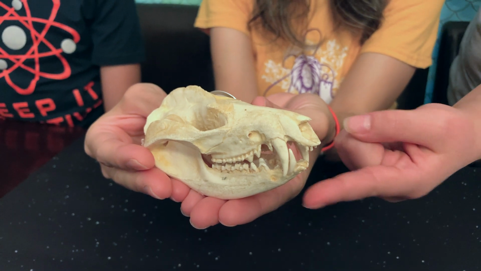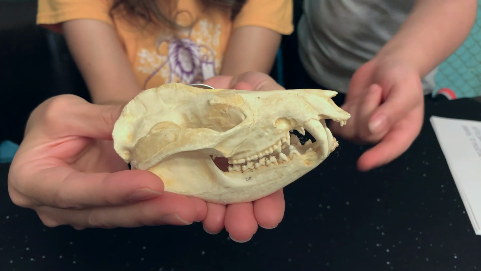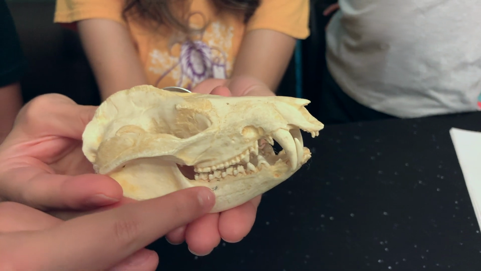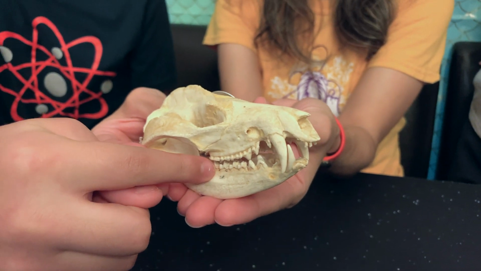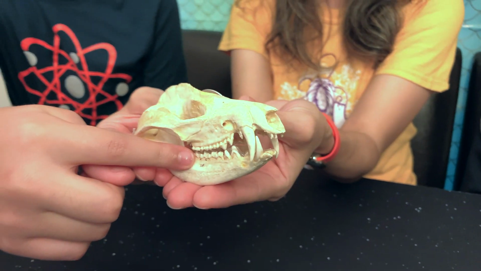Can you guess what it eats by observing its teeth? It has sharp pointy teeth in the front, so it must eat meat. It also has flat teeth in the back of its jaw that can be used for grinding plants. It must be an omnivore.